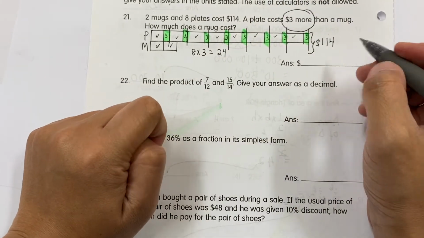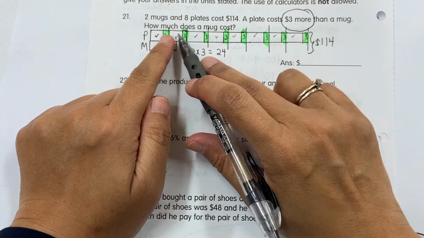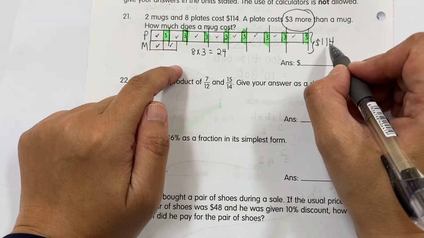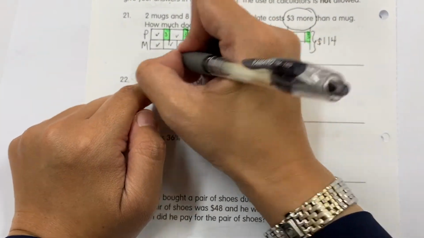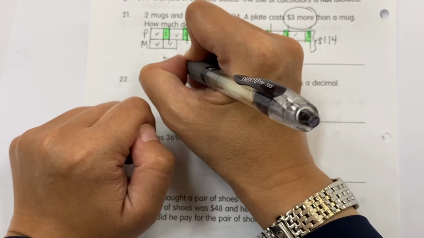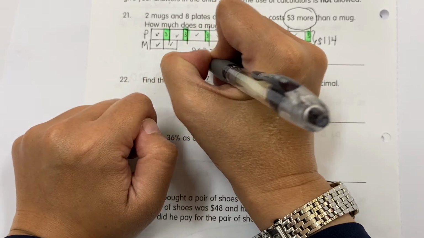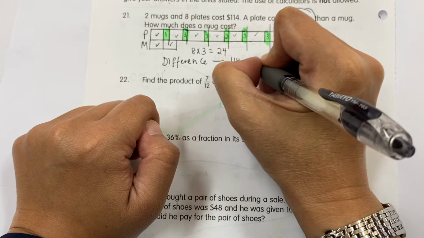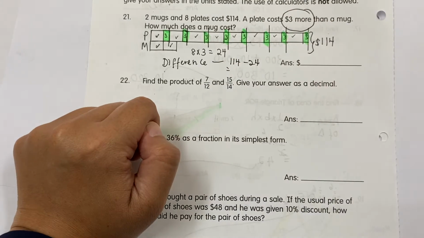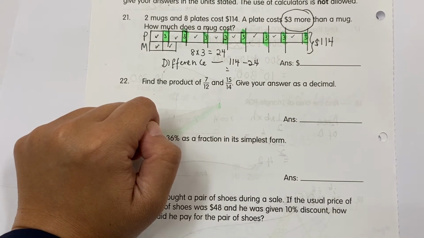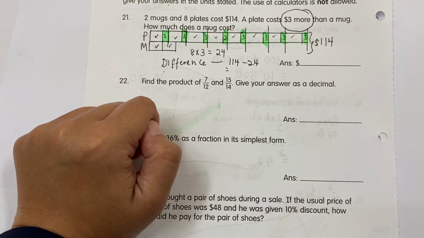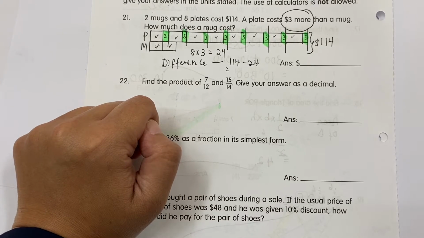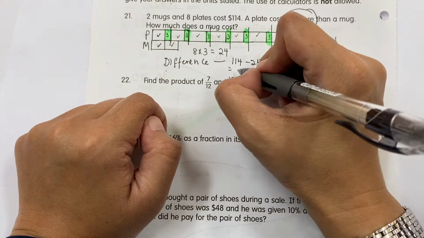So what's your next step? You have to take out the 24. Alright, so you have to minus. So here will be the difference. That is 114, take away 24. Right, so that will be your 90.